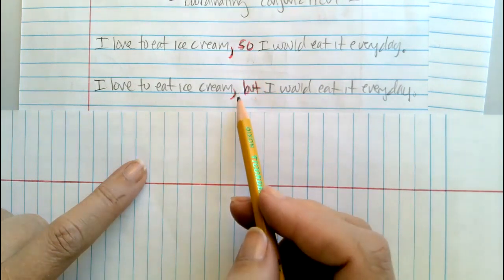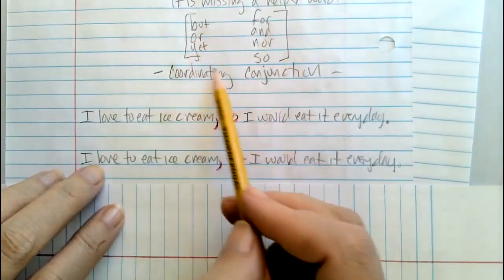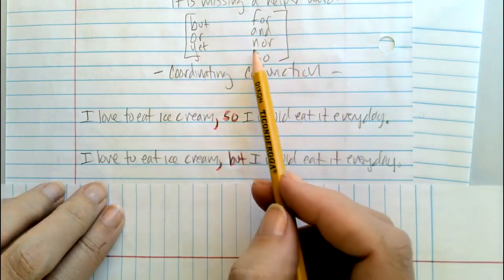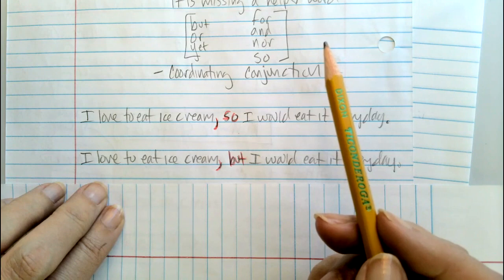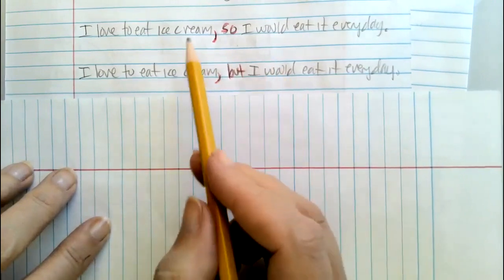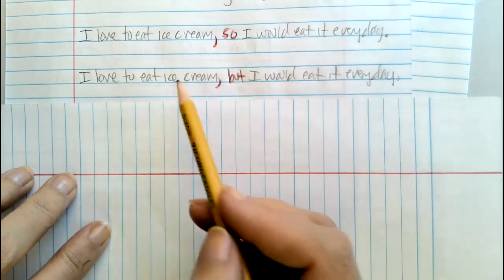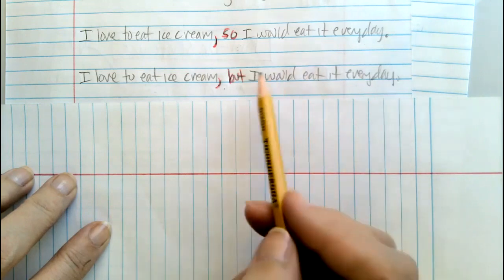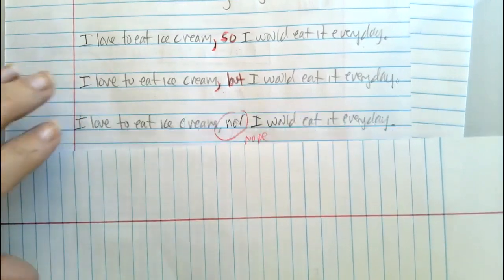One thing I want you to pay attention to is that we have to be careful. We cannot use any of these coordinating conjunctions willy-nilly. We can't just say, oh, I think I want to throw the word yet in there or the word nor in there because I don't use them very often. So I know that a coordinating conjunction can fit there, so I'm just going to throw one in. You can't do that. They have to actually make sense, right? This one is like, I love to eat ice cream, so I would eat it every day. That's positive. I love to eat ice cream, but I would eat it every day. That sends the message out, I'm not buying ice cream because if I had it, I would eat it every day. So that's more of a negative thought process there, but it's still effective.